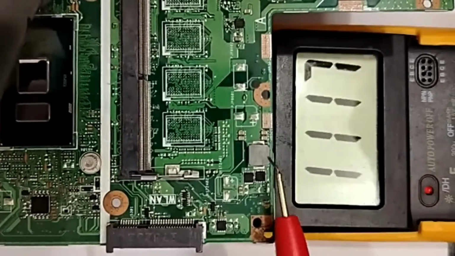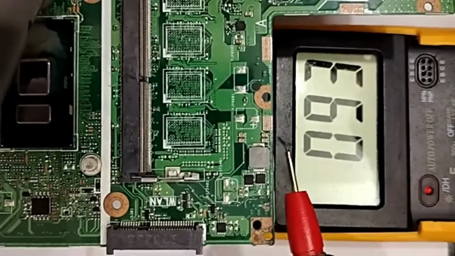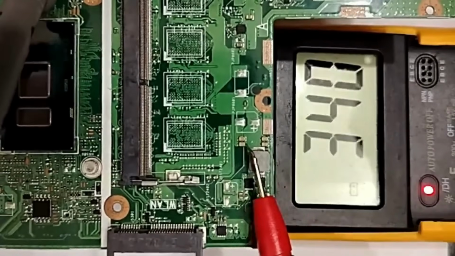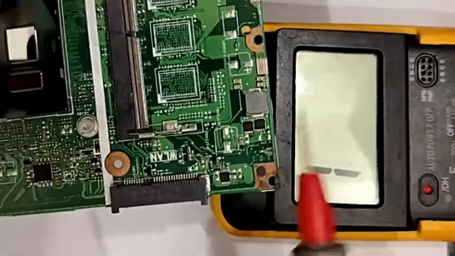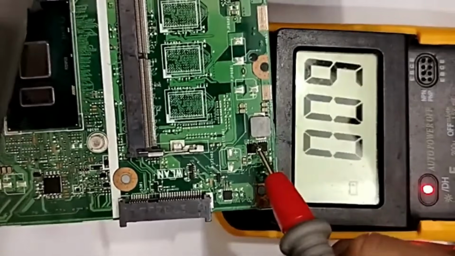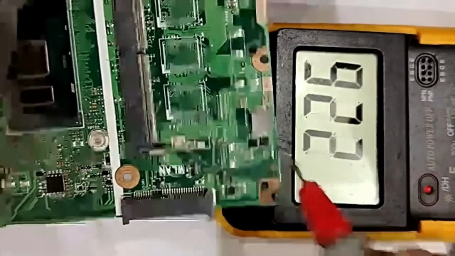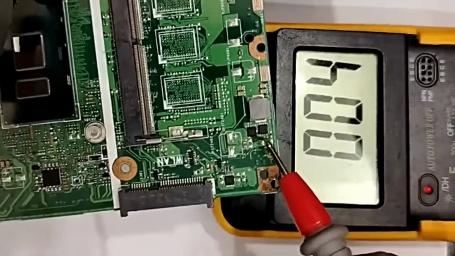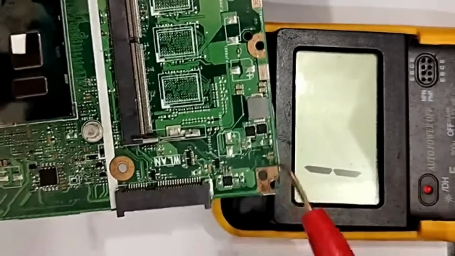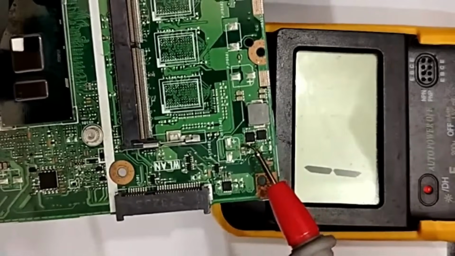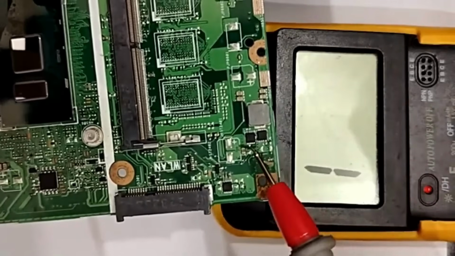You're going to find the short everywhere in the circuit, as you can see. Everything will be shorted, even the MOSFETs, as you can see, 0. This MOSFET also, 0. Everything here is shorted. Okay, this one, no. This side is connected to the input.